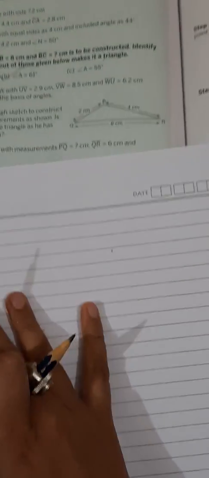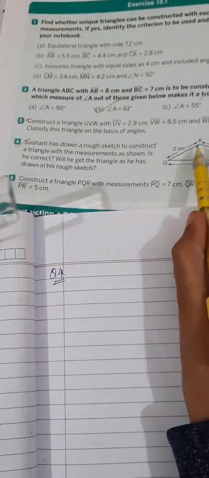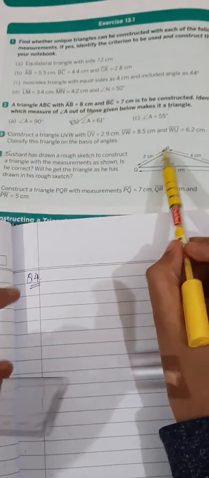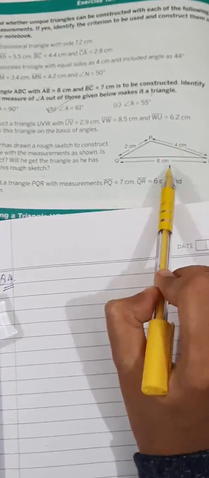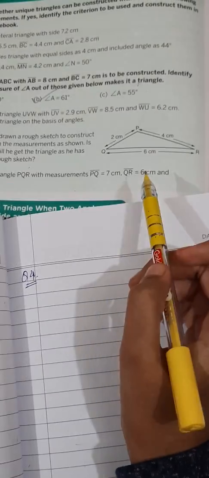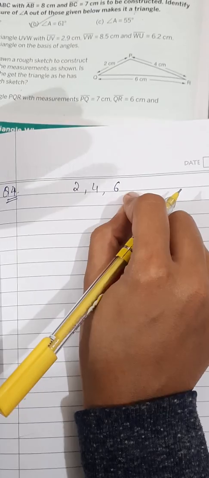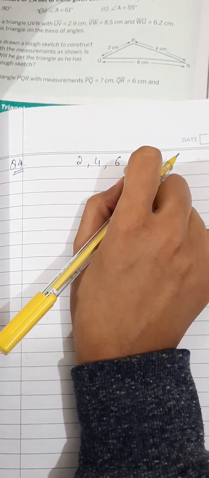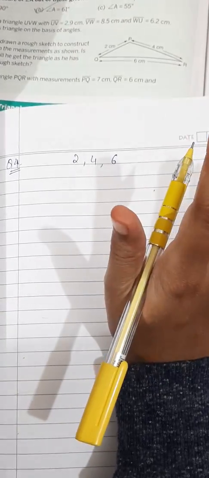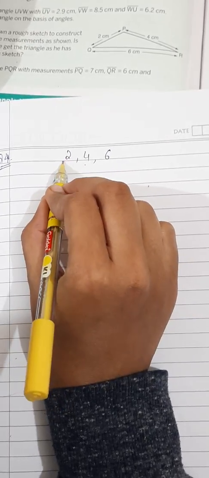Now let's move to question number 4. In this question number 4, a triangle has been formed by Sushant. He has drawn a rough sketch and you have to tell whether with these measurements this triangle can be formed. Now we have 2, 4 and 6. If you have to check on the basis of the measurements whether a triangle can be formed or not, we are going to check with the help of the triangle inequality. Now, what is triangle inequality? Triangle inequality means the sum of any two sides should be greater than the third side.